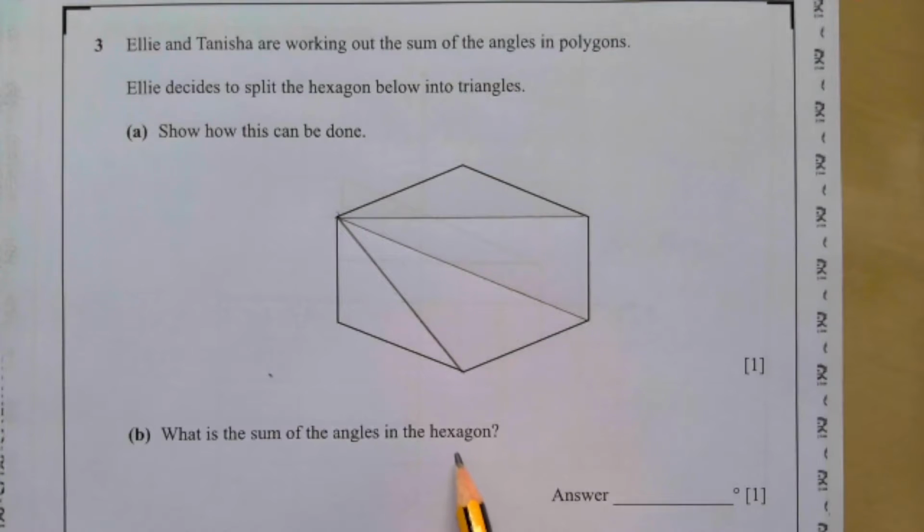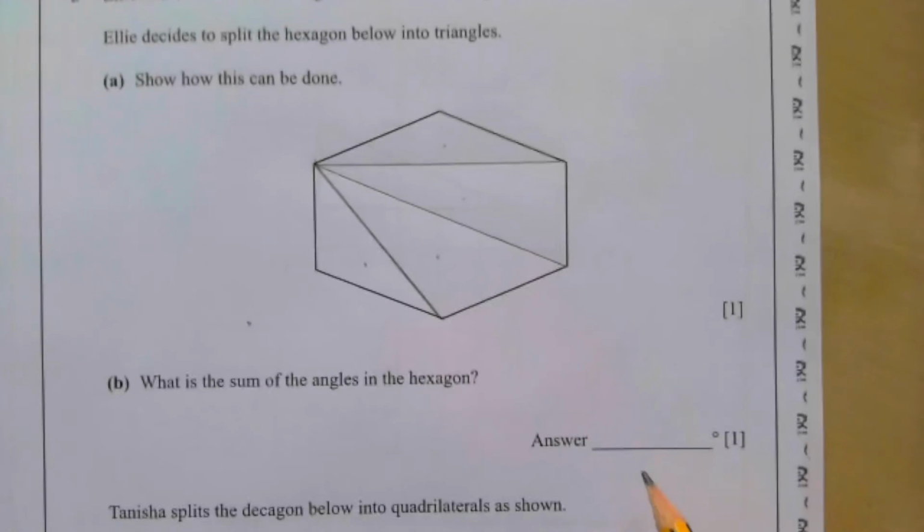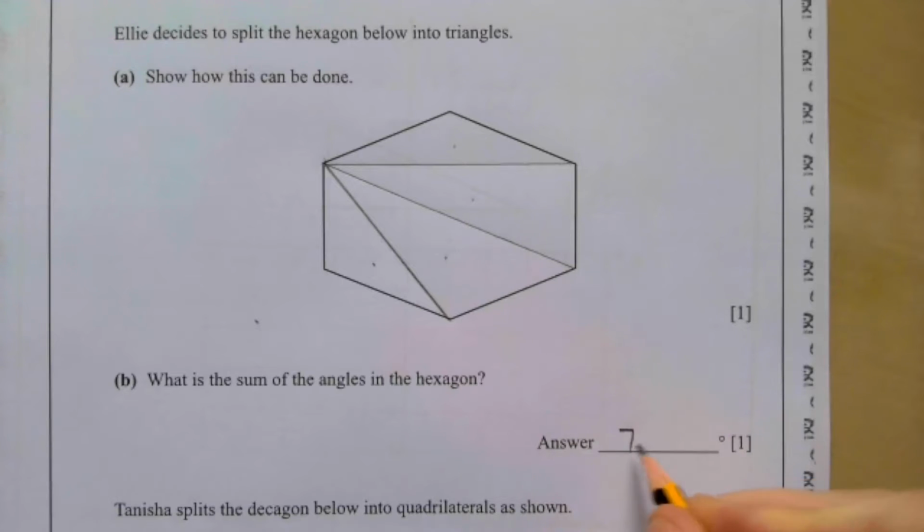What's the sum of the angles of a hexagon? So it's 180, 180, 180, 180, and 4 of those then give us 720.